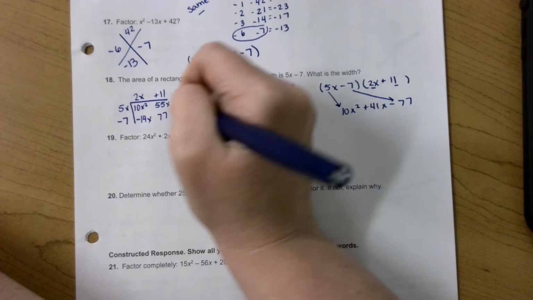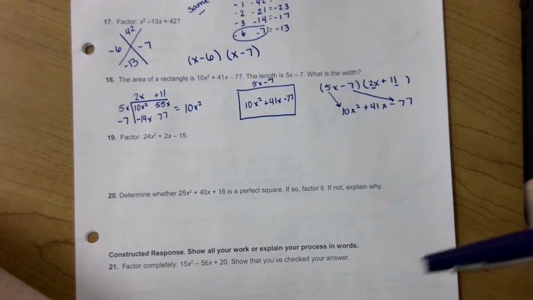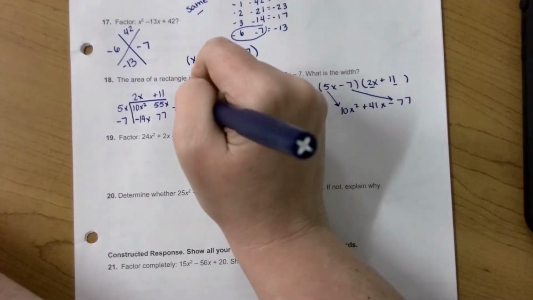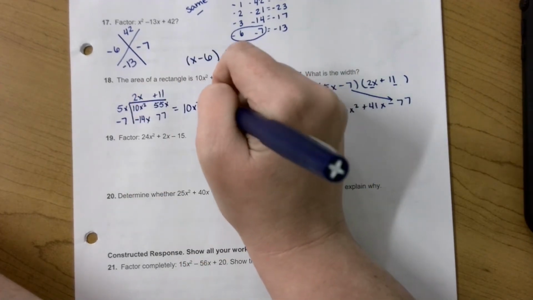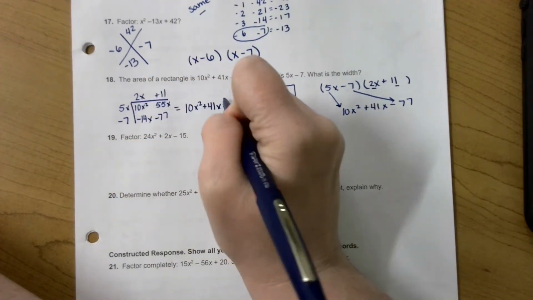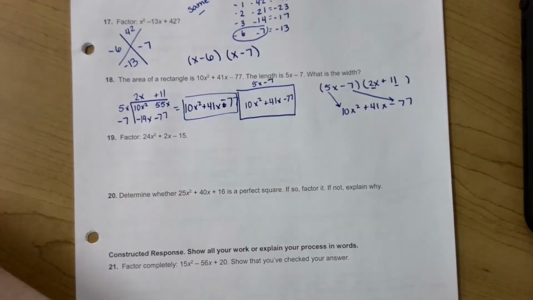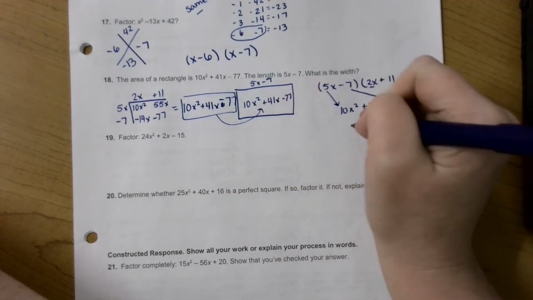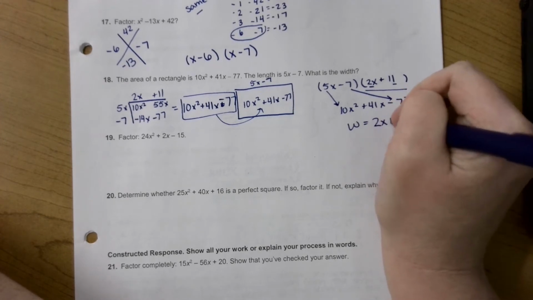So then if I add everything, I get 10x squared, 55 minus 14 is 41x, and then minus 77, which is what we were trying to get. So the width has to be this that we came up with, this 2x plus 11.